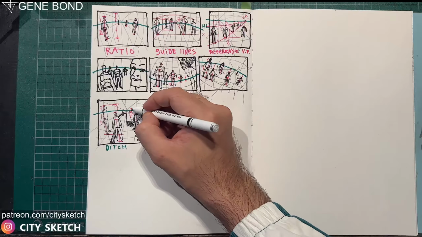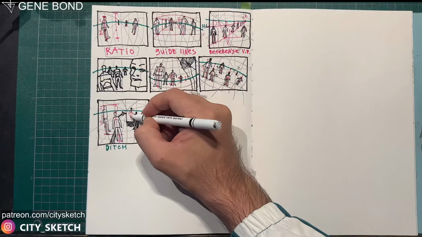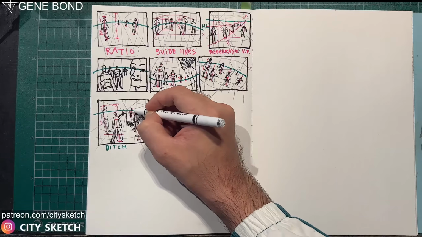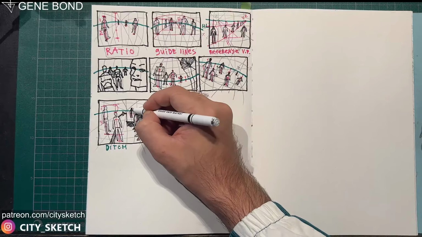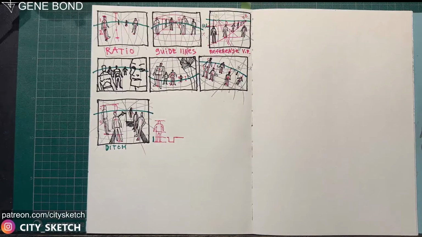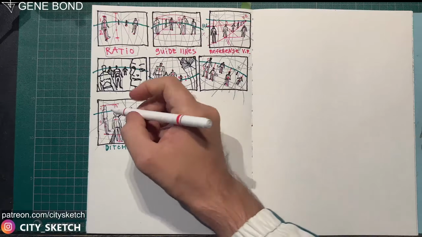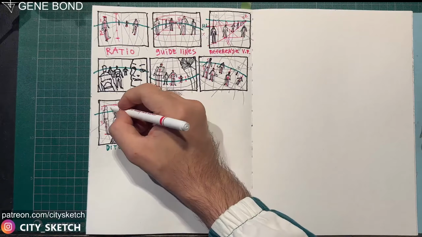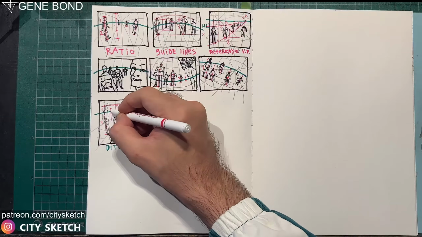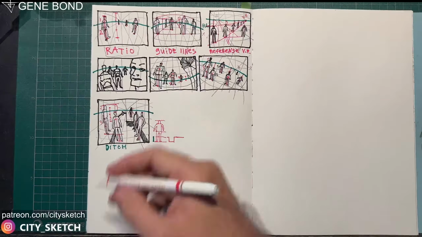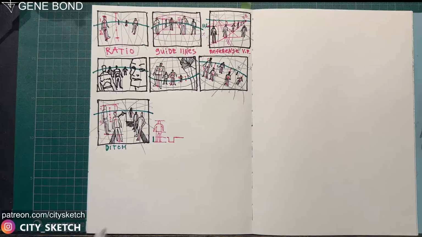But this one, he's standing above. He's just a little far from here. So every figure here with this h who will have this ratio 1 and 3, it will be a figure standing on the ground.